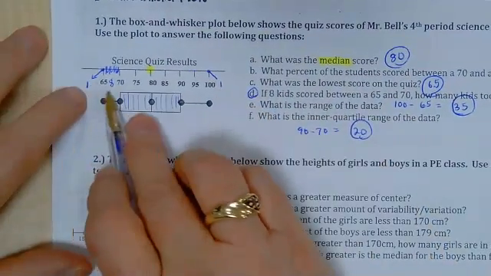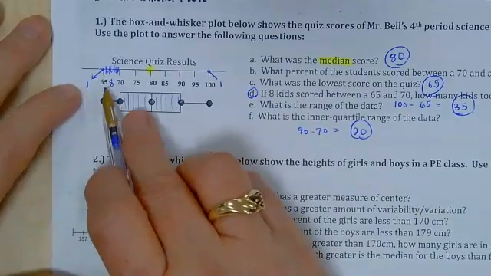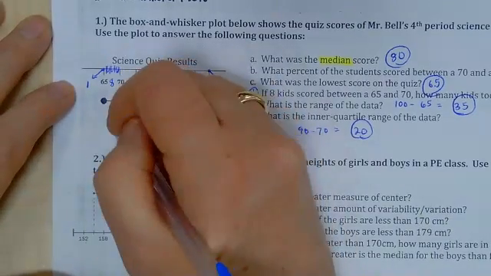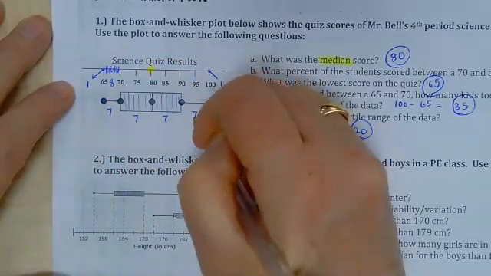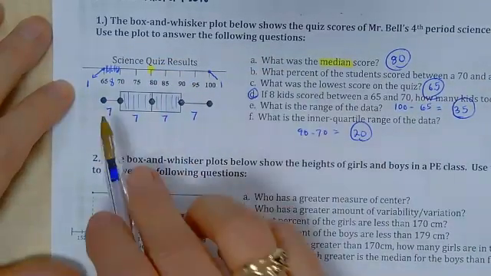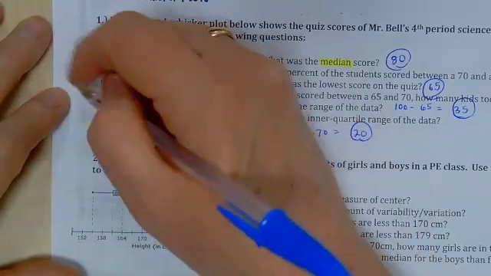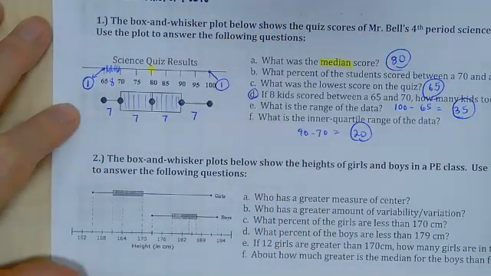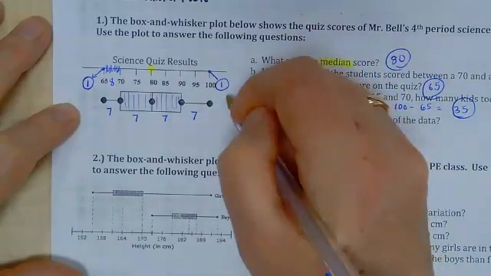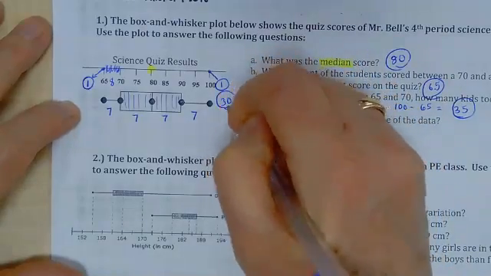So if I take away that 1, I get 7 left. And so each quartile would equal a 7. 7 times 4 is 28, plus the 2 extremes make 30. So the score for question D was 30.